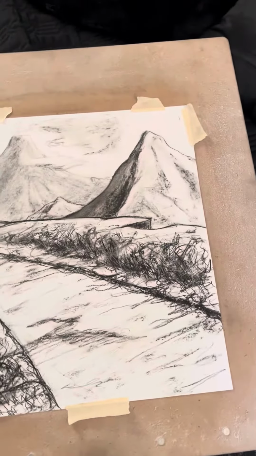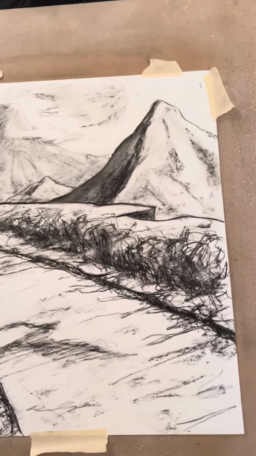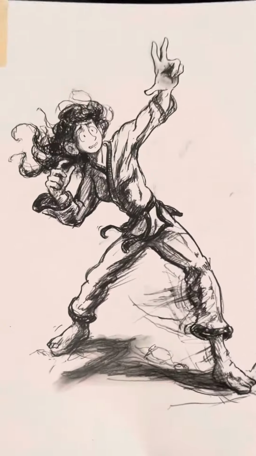So there you go. Those are my thoughts on drawing backgrounds for artists who struggle with putting a person in front of a blank white void.